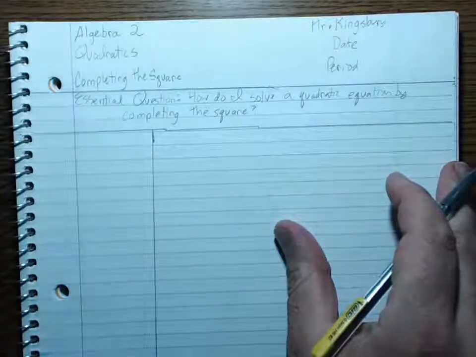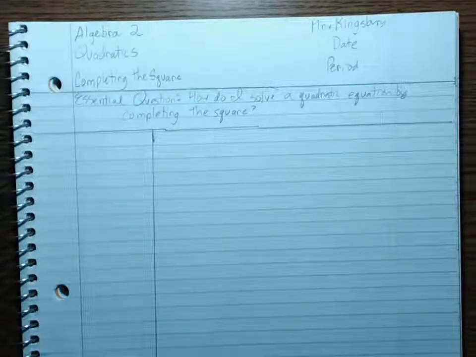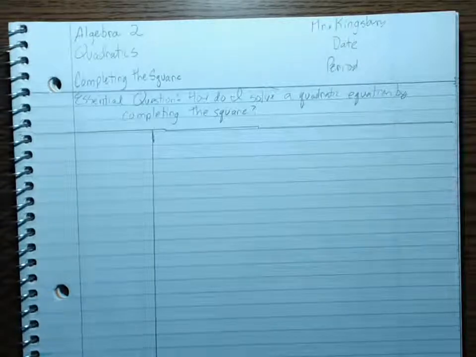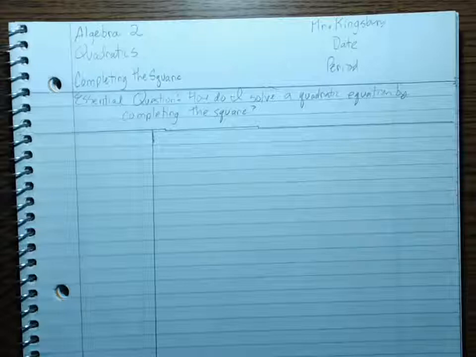And I know what you're thinking. What on earth is completing the square, Mr. Kingsbury? Well, in order to explain that, I need to go back a little bit, because ultimately what we're going to do here is use kind of a cool situation to help us solve. So let me see if I can explain.